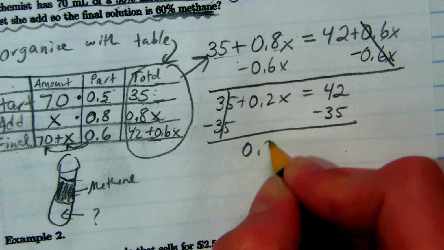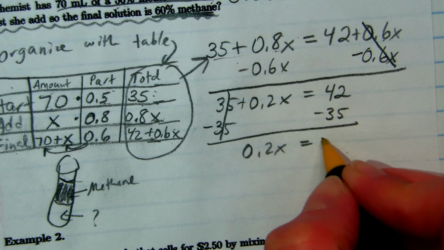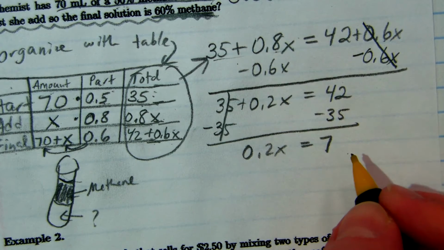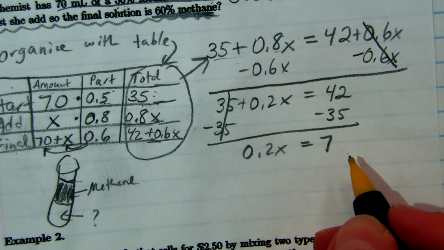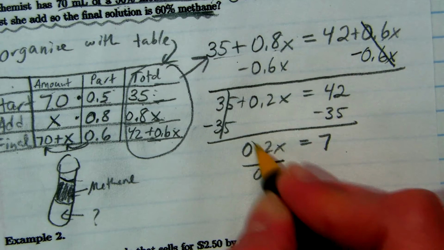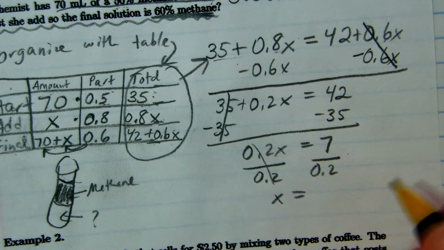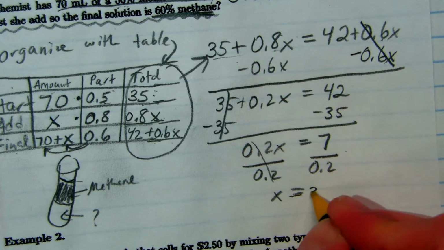We get 0.2x equals 7. I don't know why my brain couldn't do that math, but it was taking a second. And then what do we do? Divide by 0.2 to cancel this out. Divide this by 0.2. You can do that on your calculator, and you end up with 35.